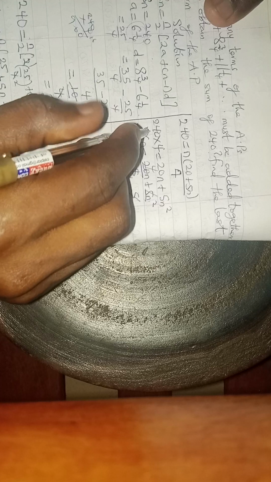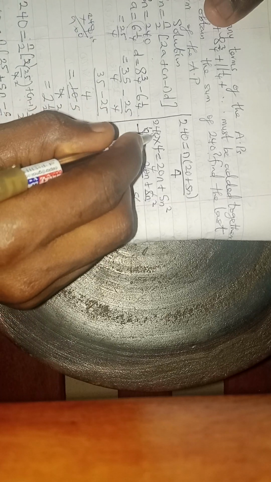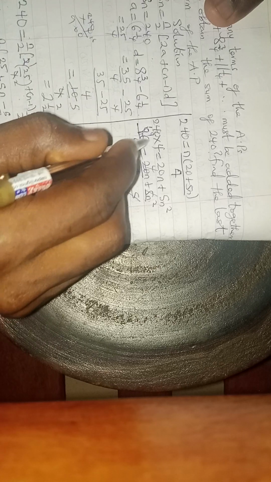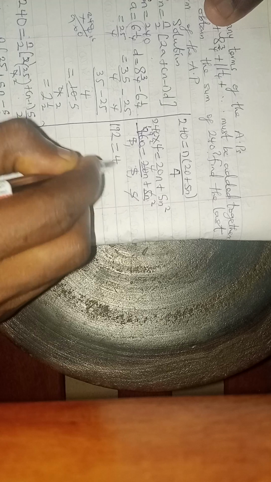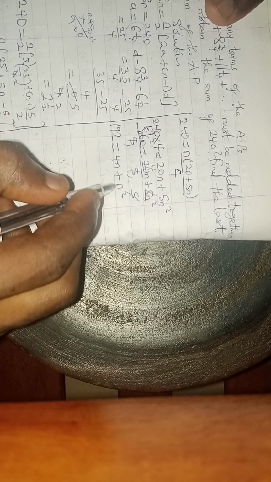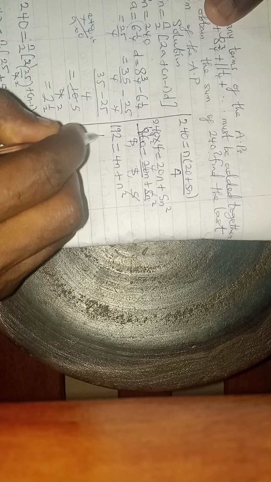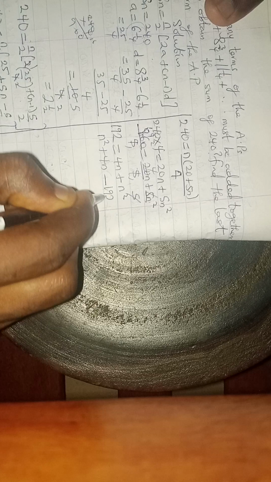5 in 9 is 1, remainder 4. Okay, 5 in 46, that's 9, remainder 1. 5 in 10 is 2. So you can write this as 192 equal to 4n plus n squared. Okay, so I can write this as n squared plus 4n. If I go this way, it becomes minus 192 equal to 0.